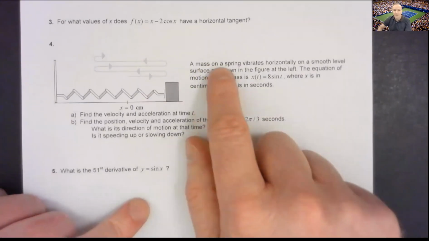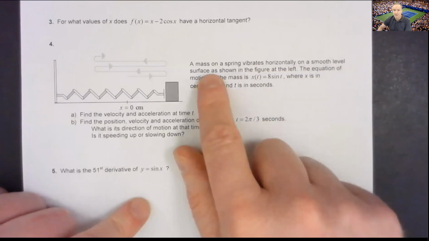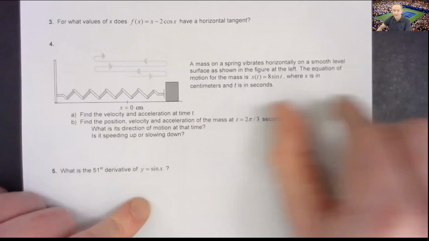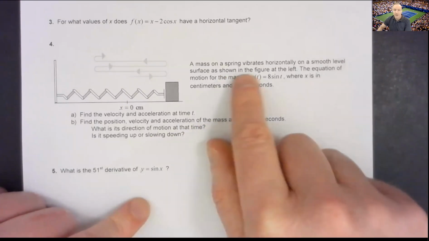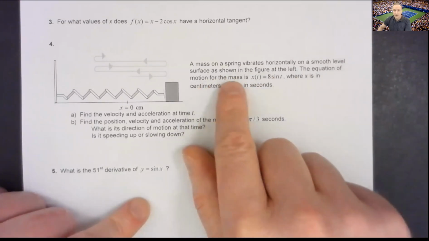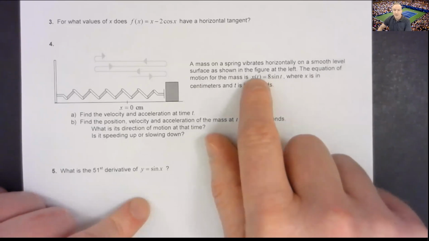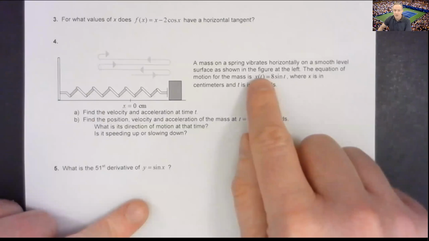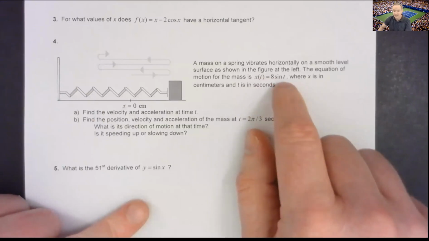I say a mass on a spring vibrates horizontally on a smooth level surface. So smooth level surface meaning that it's not going to have any friction whatsoever. It's just going to keep on going and going and going. The equation of motion of the mass, and you can see it's going to keep on going forever and ever because the horizontal position, that's why you're given position as x, it's only moving horizontally. The horizontal position, x with respect to time, is equal to 8 sine t.